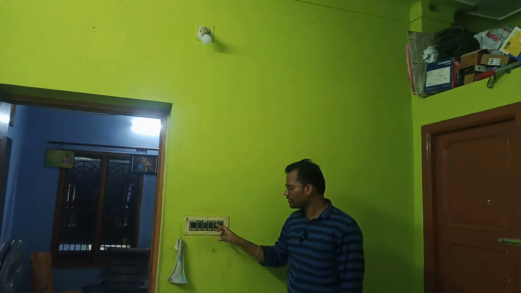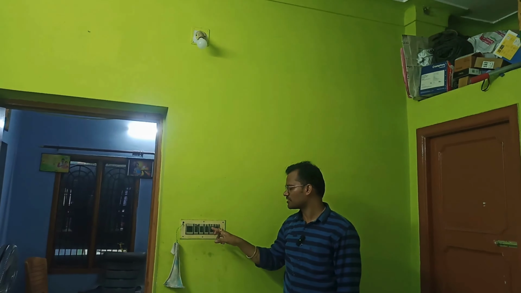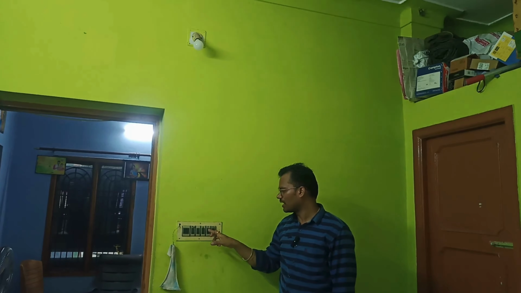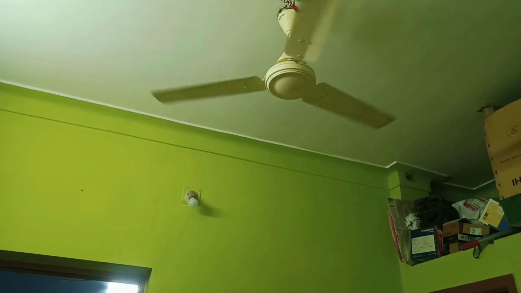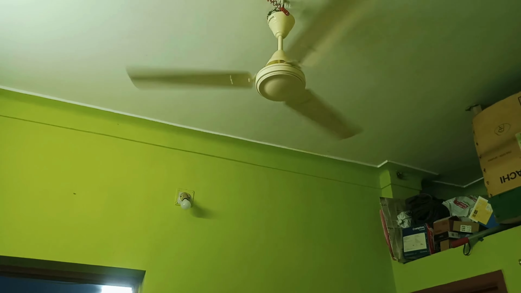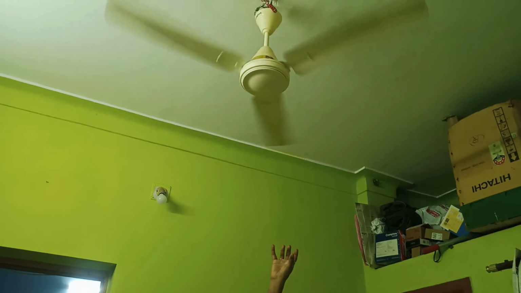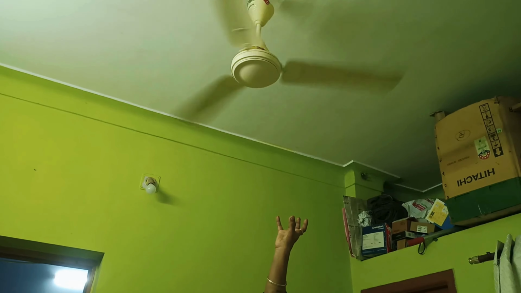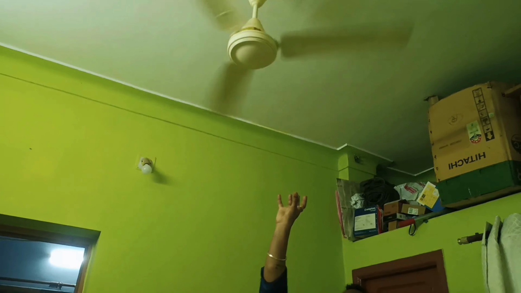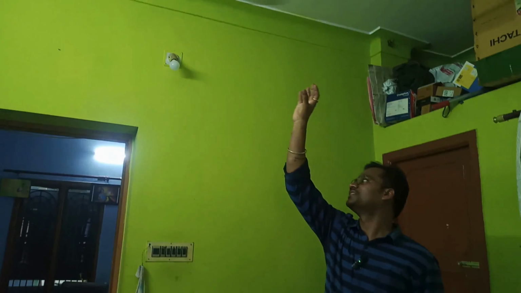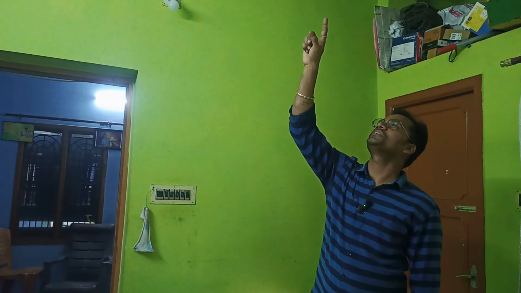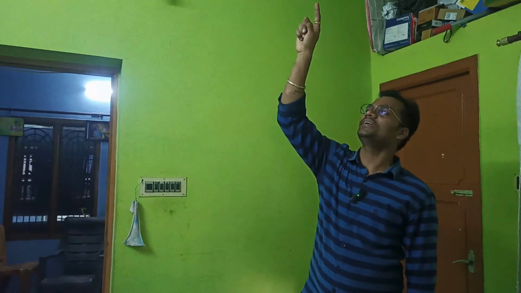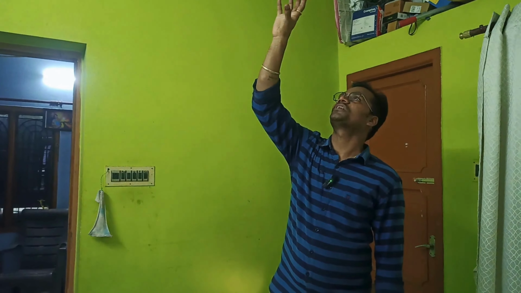Okay, so moving the switch is indirectly creating a transient. At t equal to 0, I have moved the fan to the on position. Whenever the fan is in the on position, here you can see the supply has gone and the fan has initially not rotated. Now it is rotating. It is unable to pick up speed due to inertia, and this period is called the transient period. Whenever it is in the transient period, it doesn't rotate immediately due to inertia.